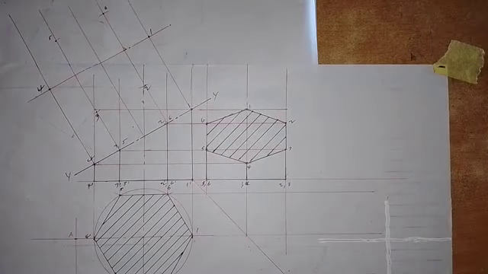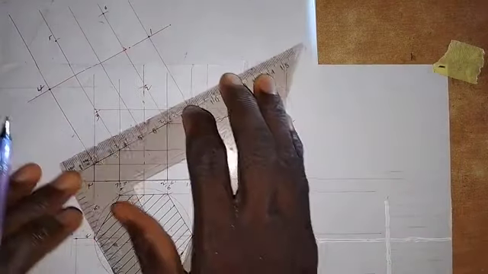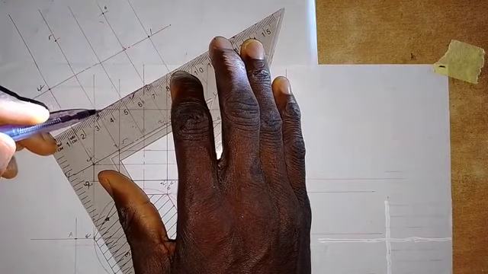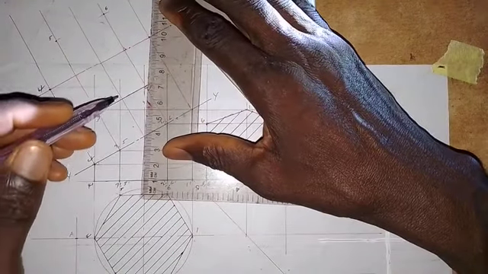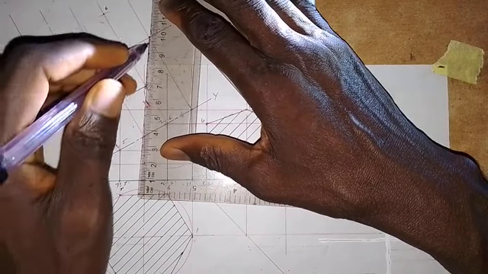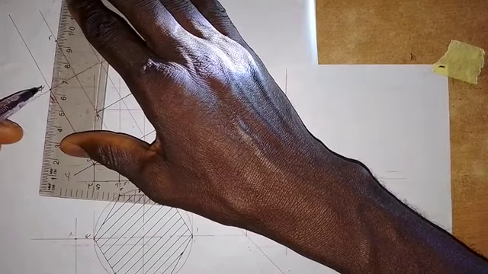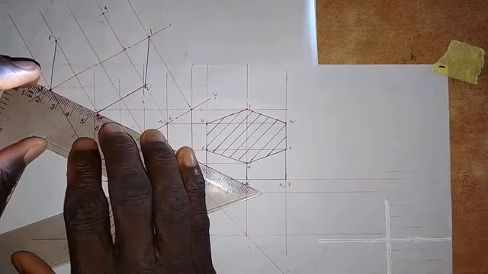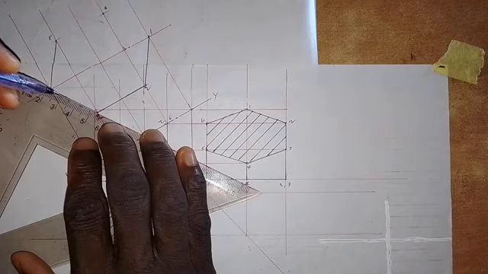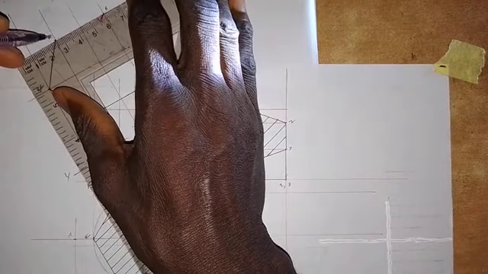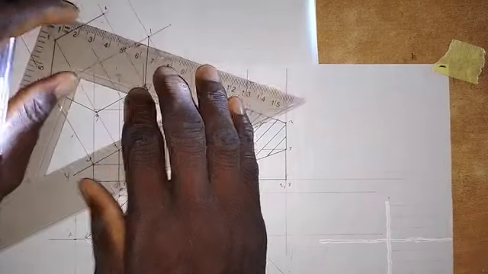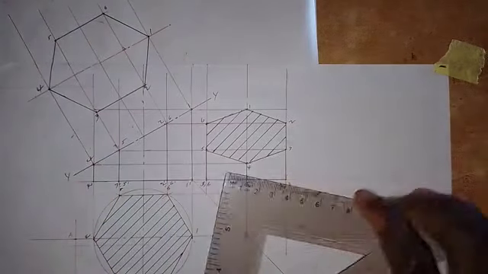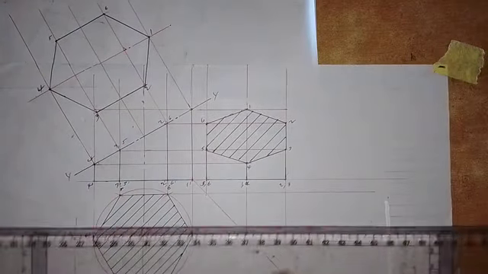Alright, I need to join them together. I join 2 and 3 together like this, and I join 1 and 2 together like this. I join 4 and 5 together like this, and I join 3 and 4 together like this. I join 5 and 6 together like this, and I join 1 and 6 together like this. Then I need to make sure I hatch this true shape.